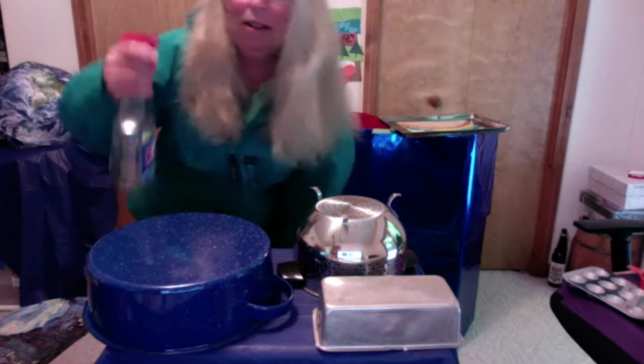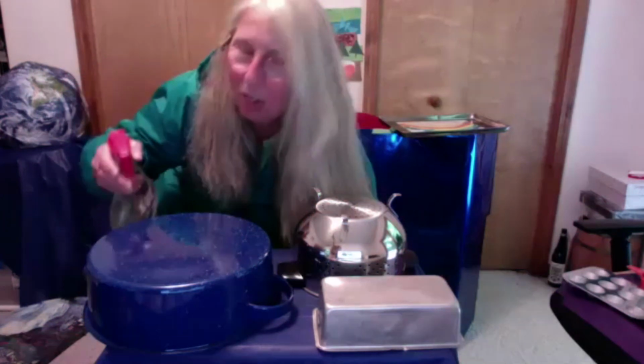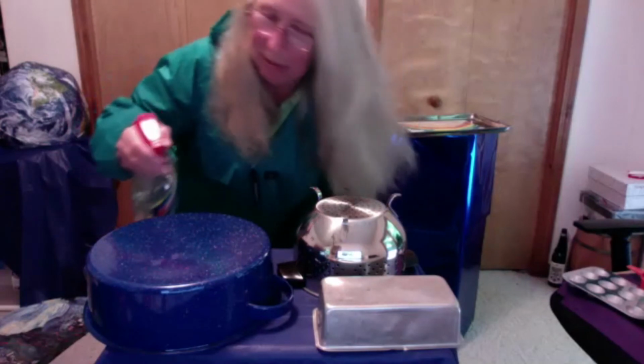What's really neat to do is sound. What happens when the rain hits them? What sounds do you hear? It might be really different. So I've got my little fake rain, and let's see if we can hear some sounds. What could you hear with the different containers out in the rain? Especially if it's a big downpour, is it going to sound different than a little sprinkle? Let's find out. Here we go.